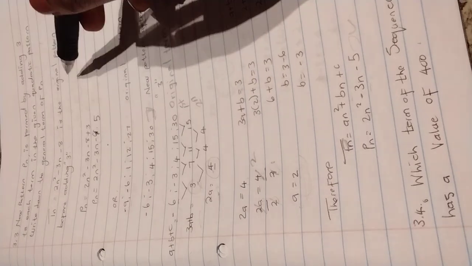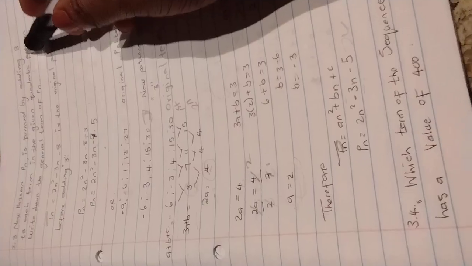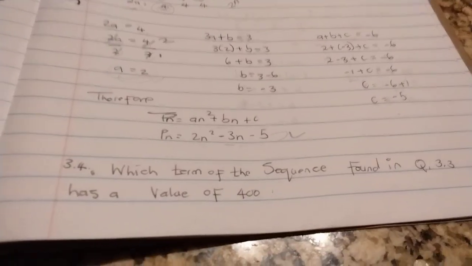Okay, so in this case, we were only adding 3 because it said they were adding a 3 to each and every term of the sequence. They were not subtracting, but if they were subtracting, we were going to say minus 3. You see? So, the last question is over here.